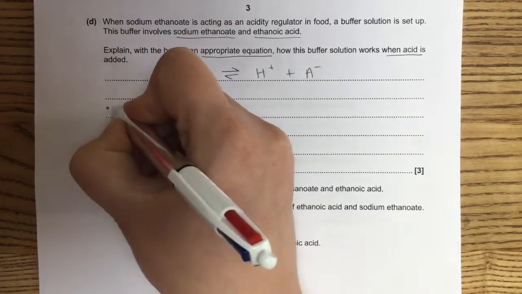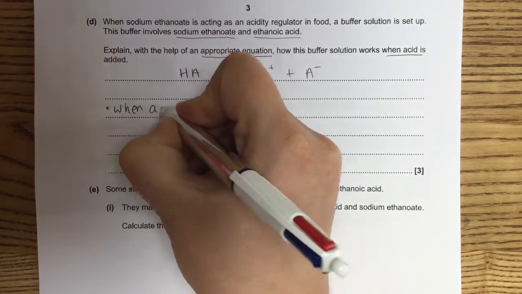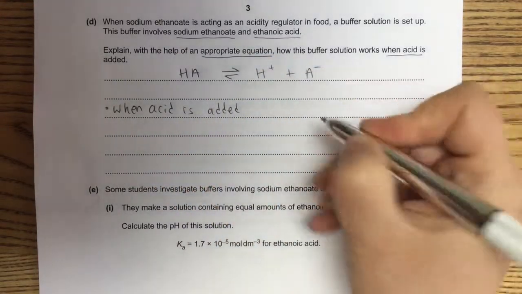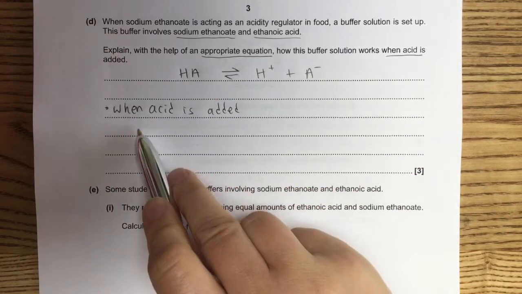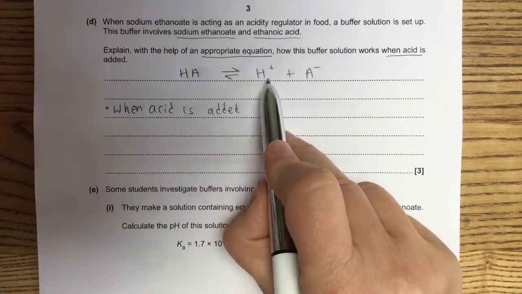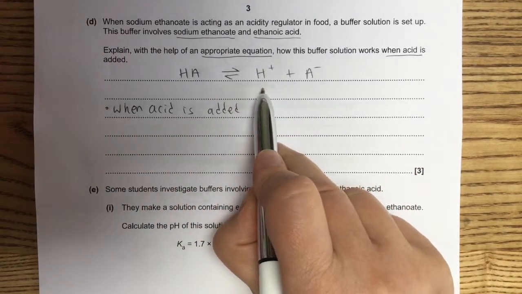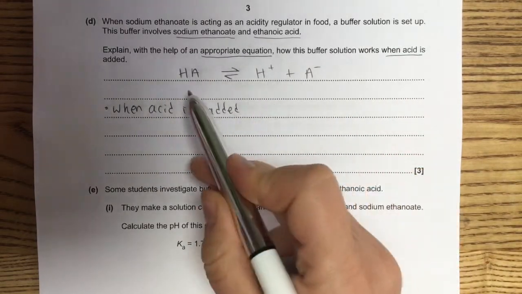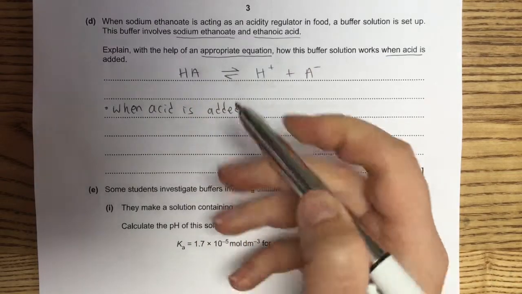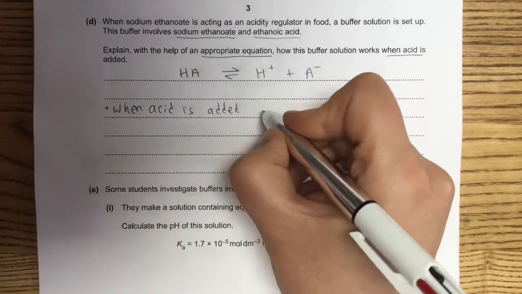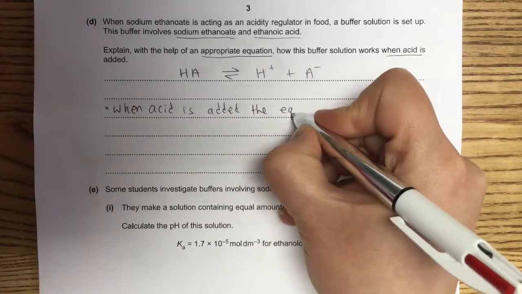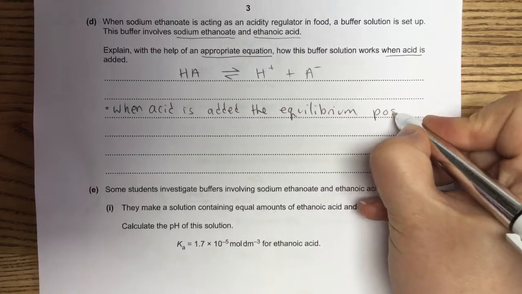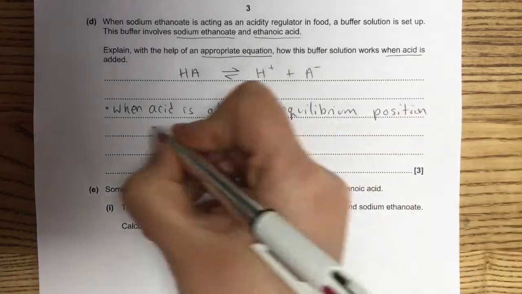So when acid is added, what happens to our position of equilibrium? Well, if we add acid, we're adding H plus. If we add more H plus ions, Le Chatelier's principle says it's going to counteract that change and move in the opposite direction. So our equilibrium would move to the left-hand side. So when acid is added, the equilibrium position moves to the left.